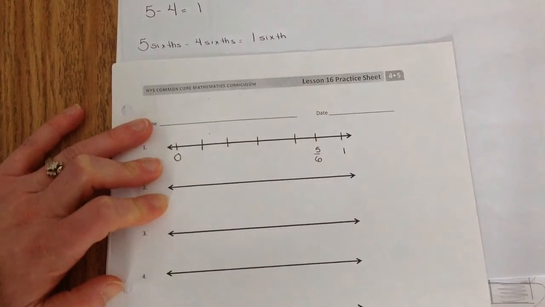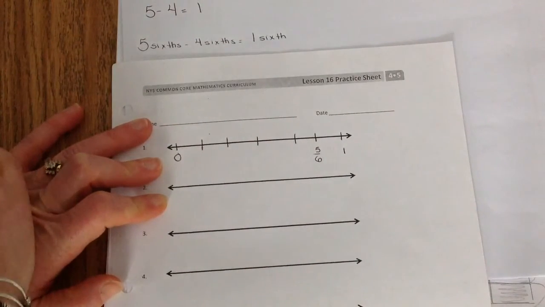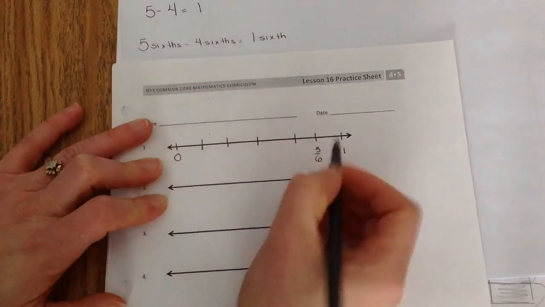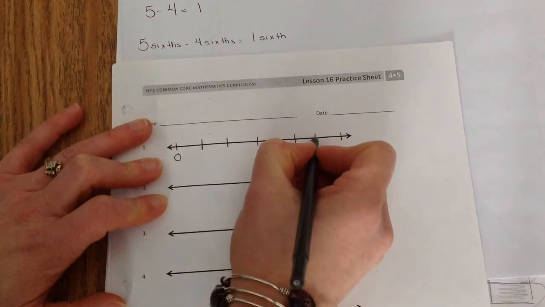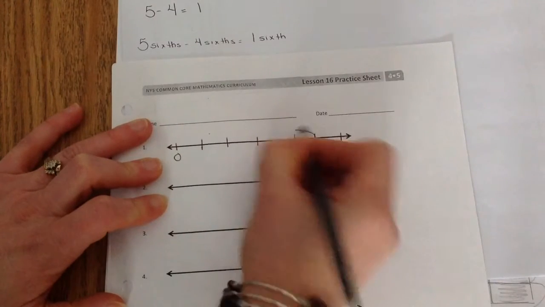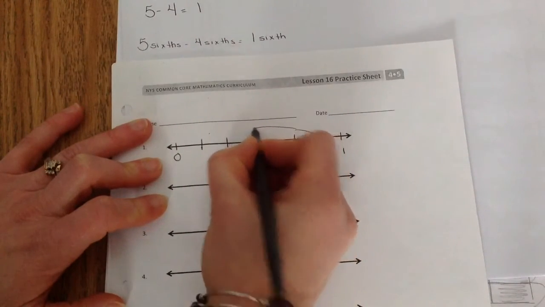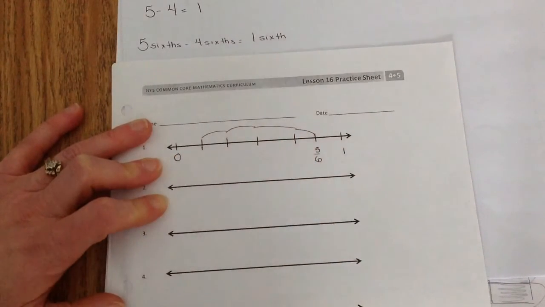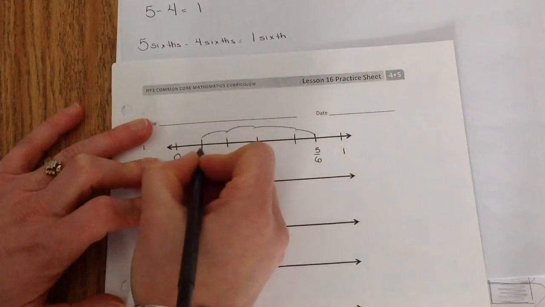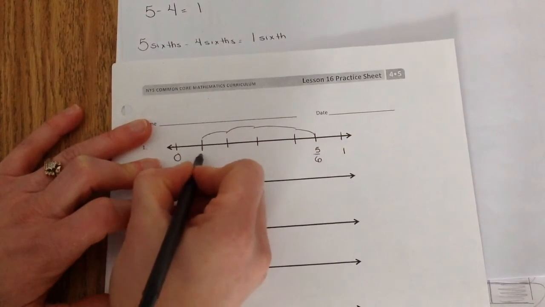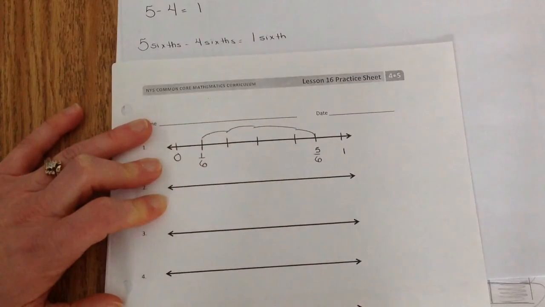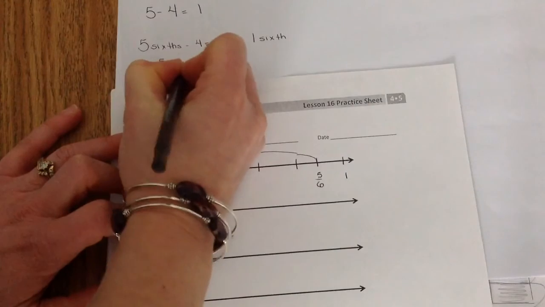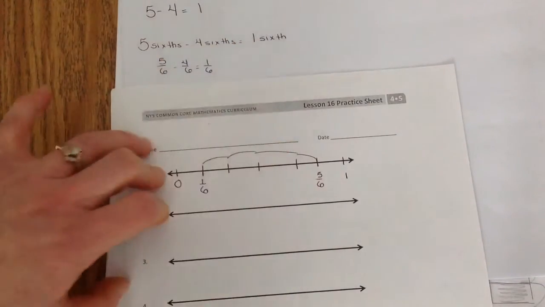And then we're not going to mark 4 sixths. We're going to go down 4 sixths because we're subtracting. So we're going to go 1 sixth, 2 sixths, 3 sixths, 4 sixths. So when I went back 4 sixths, what is this first one? Well, it's 1 sixth. Therefore, 5 sixths minus 4 sixths equals 1 sixth. That's a hard word to say.